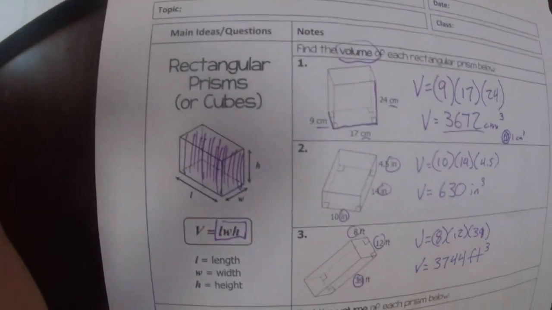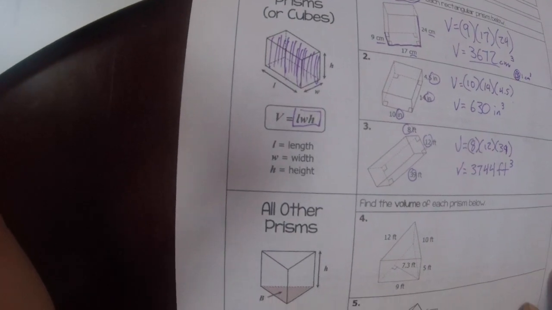All right, so rectangular prism, super easy. Now, we have to talk about all of the other prisms, which are a little bit more annoying.